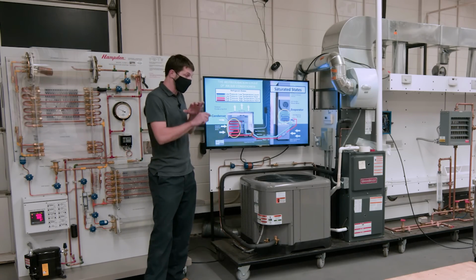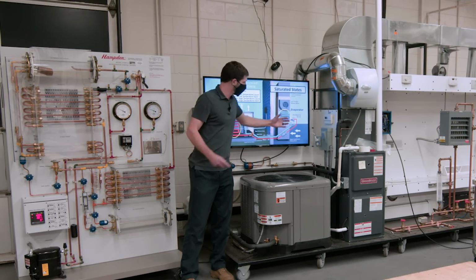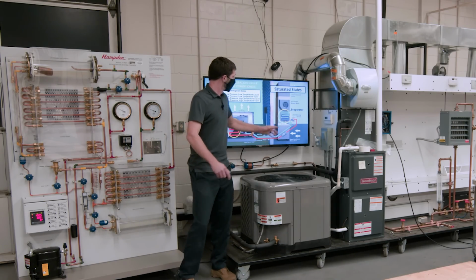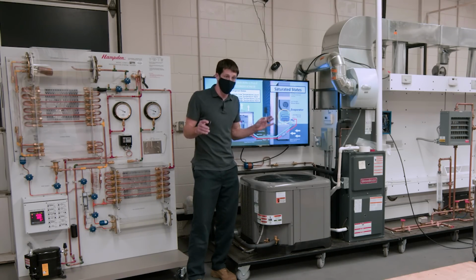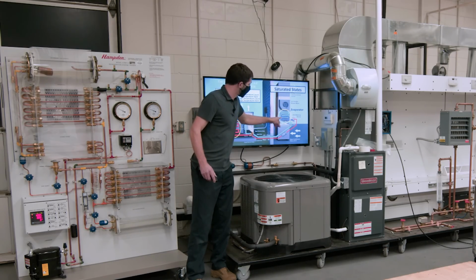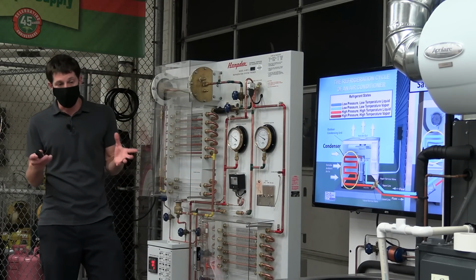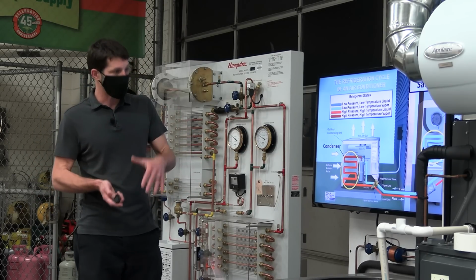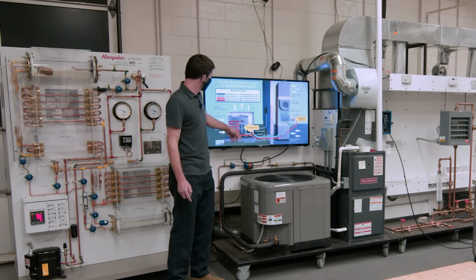Because if it was just vapor here, meaning it's just a gas, just like the air is a vapor right now, if it was just gas this entire time, you would have very little ability to absorb heat in from the building. So it has to go through a phase change, just like an ice cube is able to hold the water at 32 degrees until the ice cube completely melts, and then the water can change in temperature. It's a phase change. So right here is a compressor.